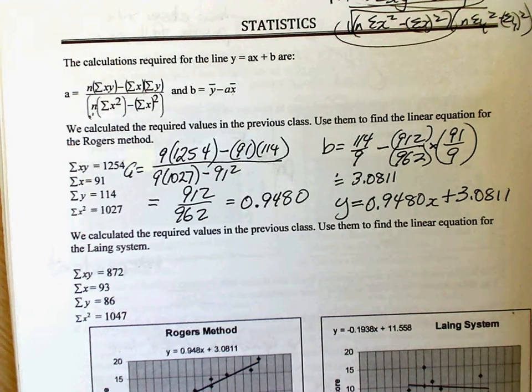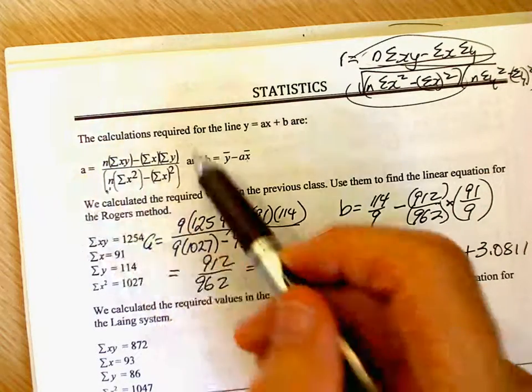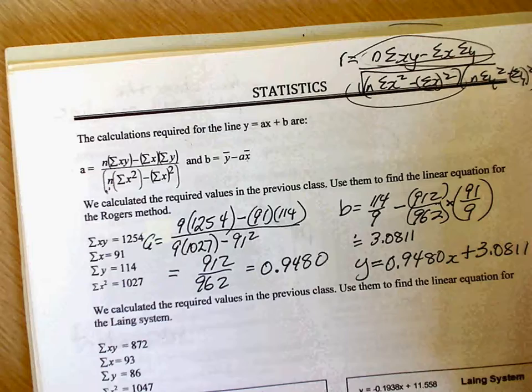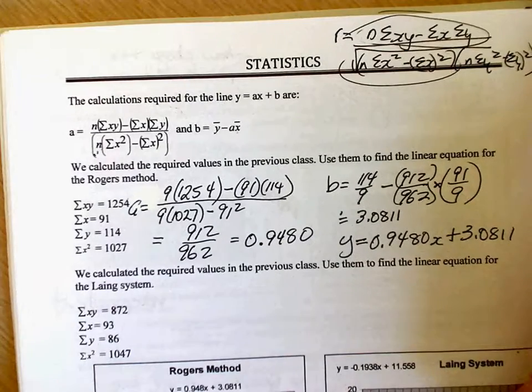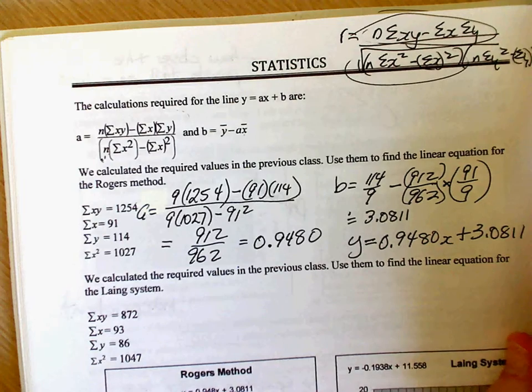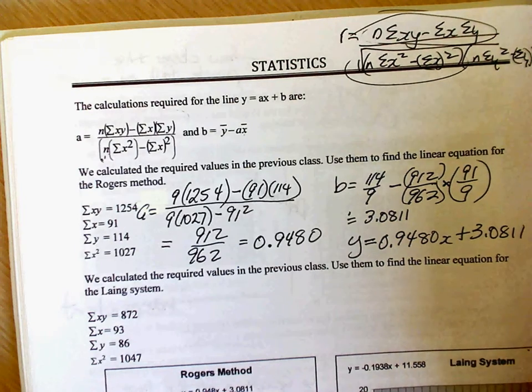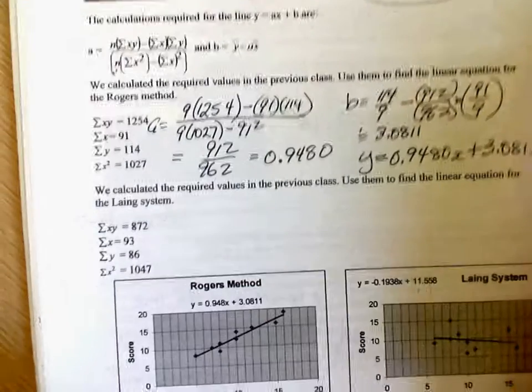So I don't know what else I can tell you. Just learn the formula and get some practice plugging in the numbers. It's just number crunching, right? I'm going to let you, well, why don't we do it together? We might as well. We have time.